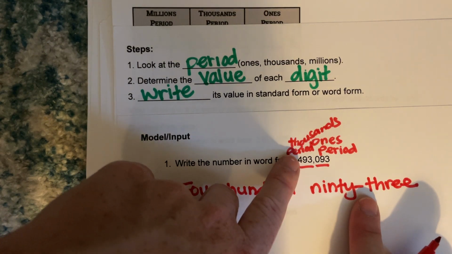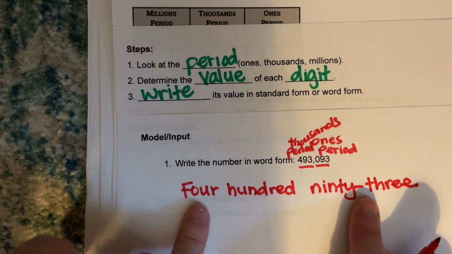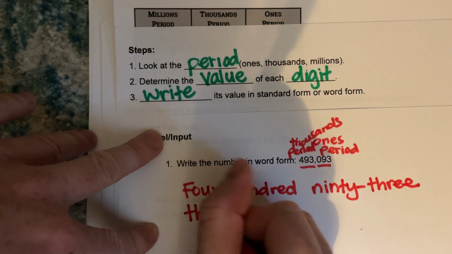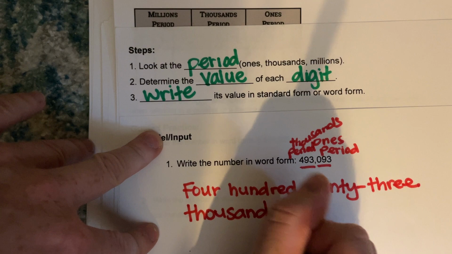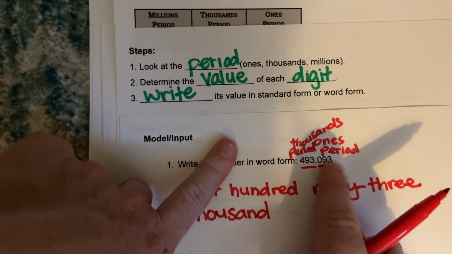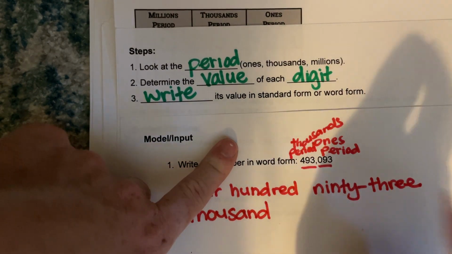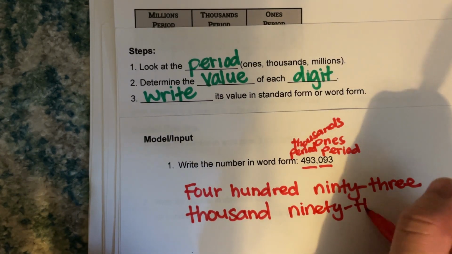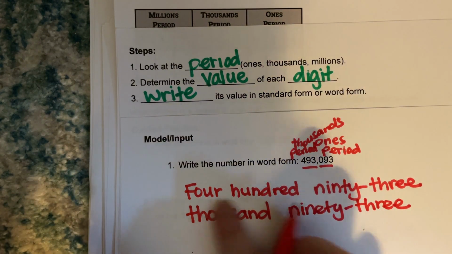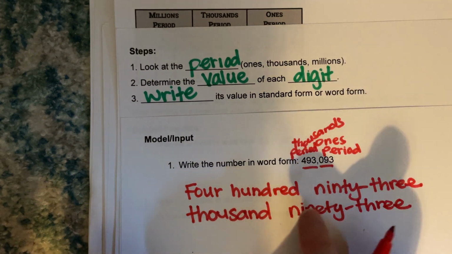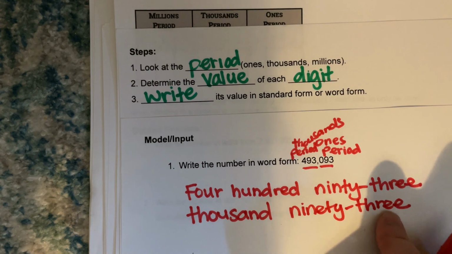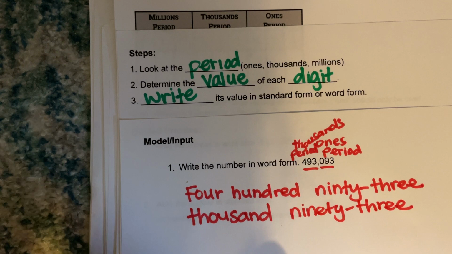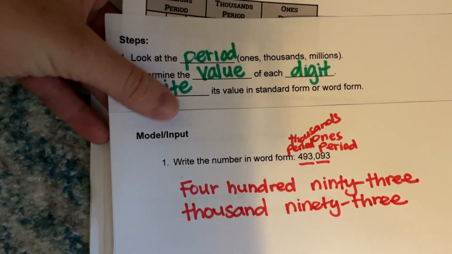Now I need to say what period it is in. So 493,000. Okay, and now I need to read what period this is, 93. Okay, so I have 493,093. Remember, I don't use and because there's no fraction or decimal. Okay, we're going to try another one.